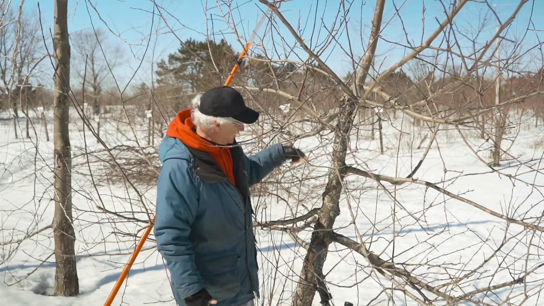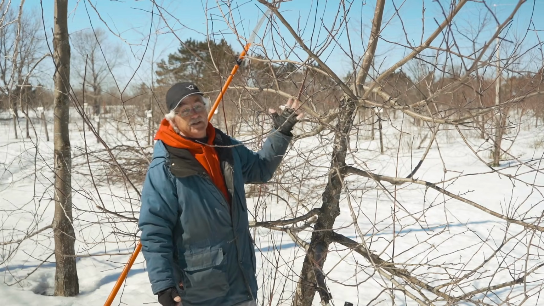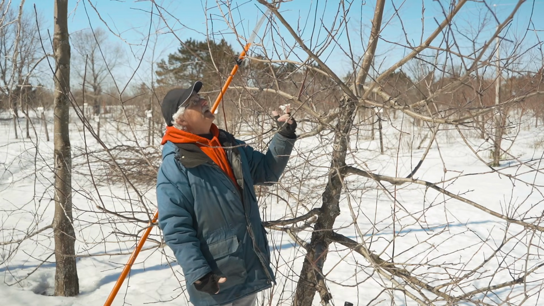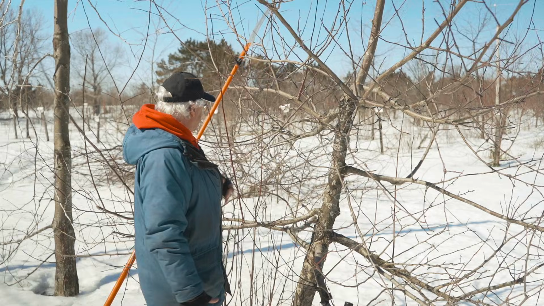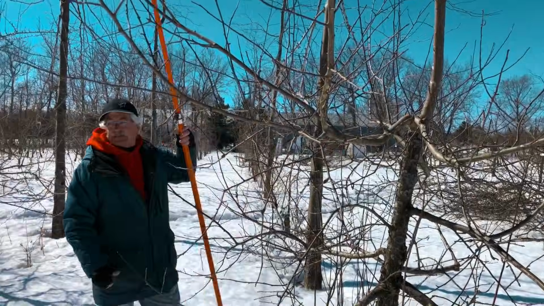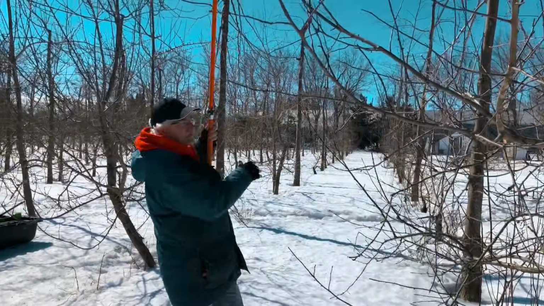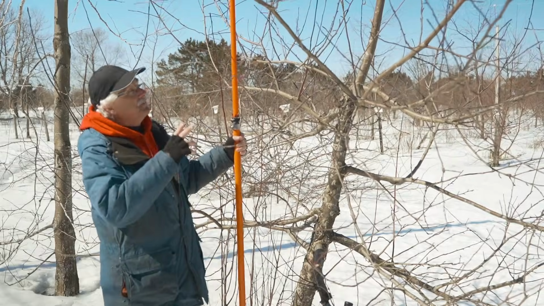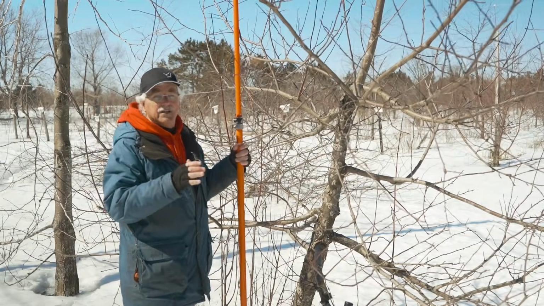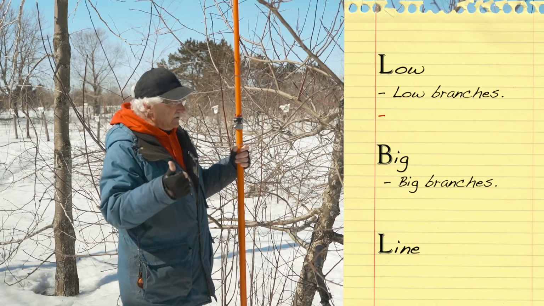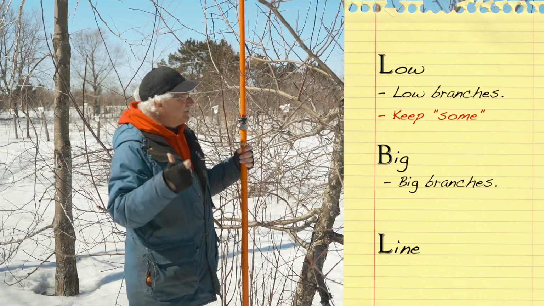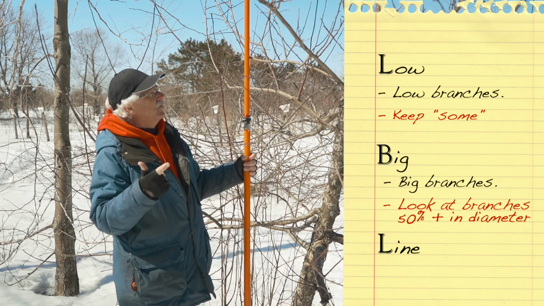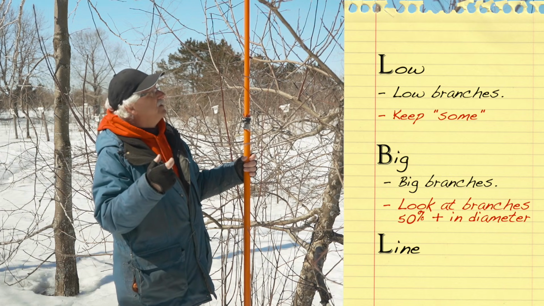You look at the tree top to bottom. Are there branches that are too big? And I see that one is. There's a couple up there that are. So that's the rule to help you choose which branches to remove. So low, that's fine. Keep some low branches. Big, look at the branches that are 50% or more of the diameter of the trunk.